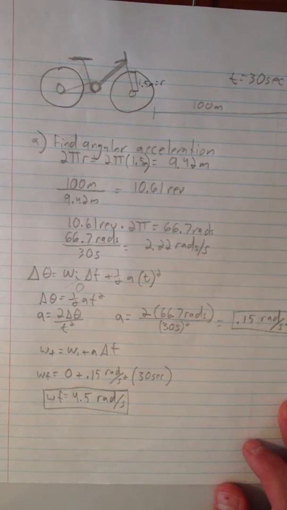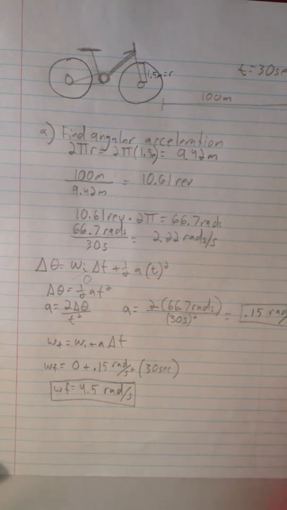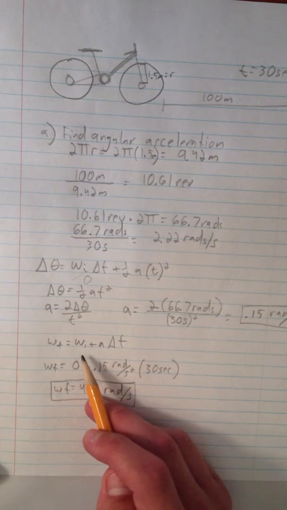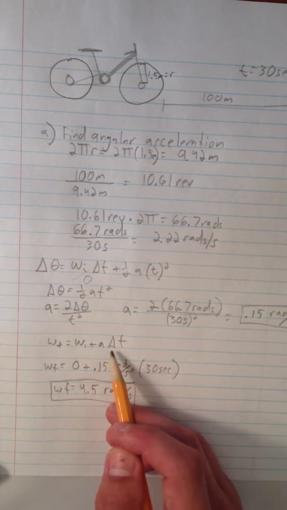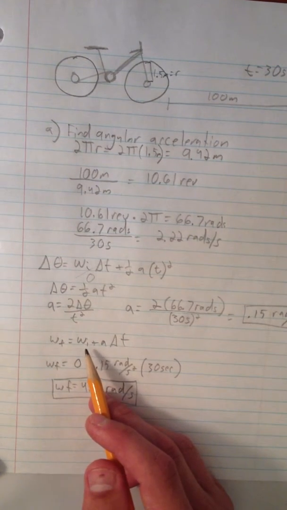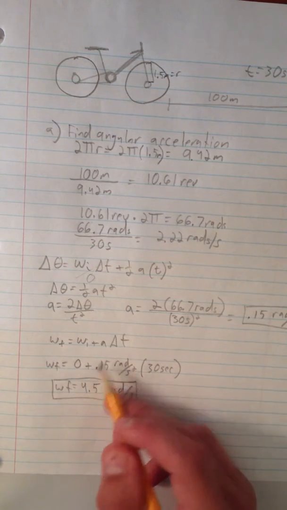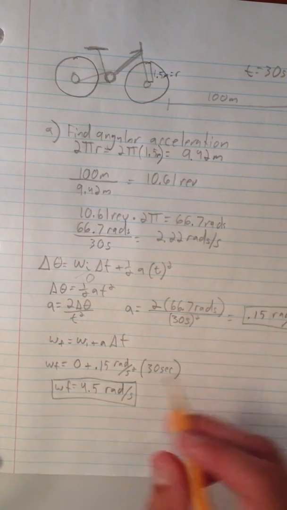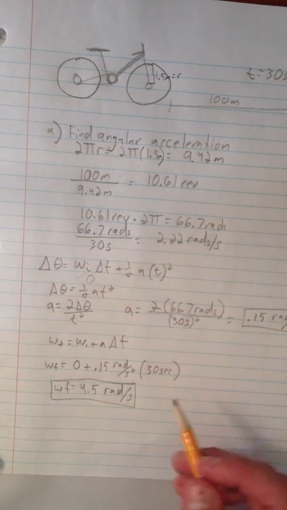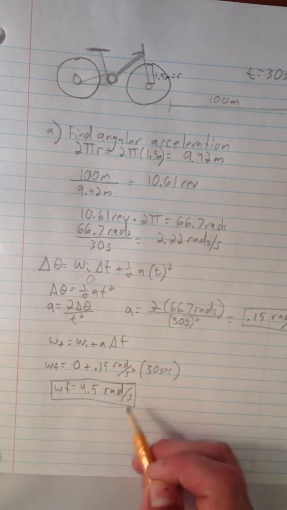Now, let's go ahead and find the final velocity, and we know that the final angular velocity will equal the initial angular velocity plus the acceleration times the time. Now we know that the initial velocity, like we said before, was 0, so we can get rid of that, put 0, plus the acceleration, which we just found, which was 0.15 radians per second squared, times the time of 30 seconds, and we end up with a final velocity of 4.5 radians per second.